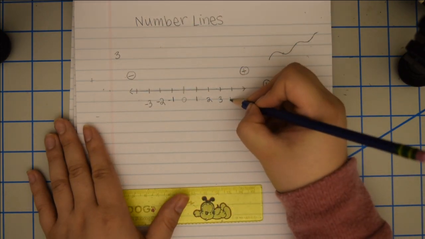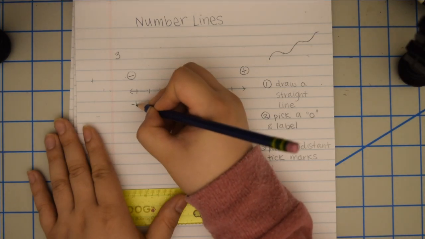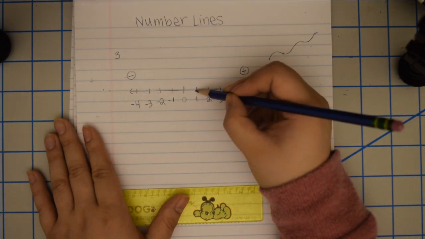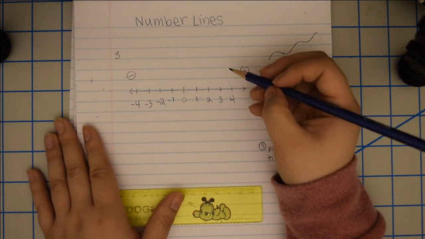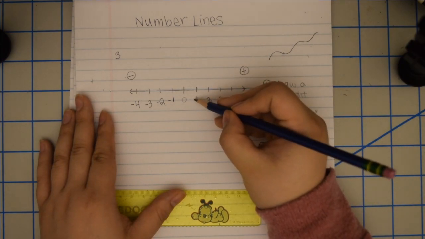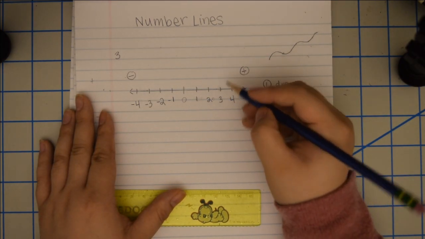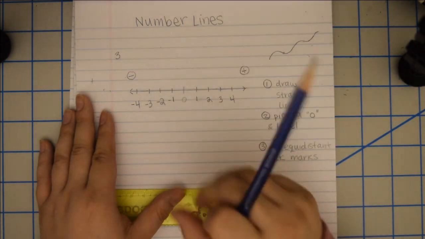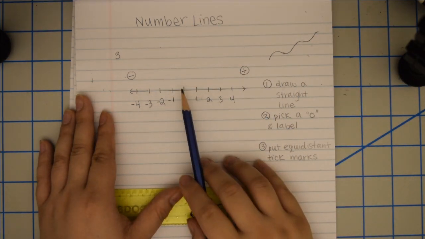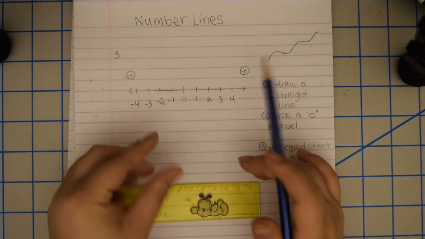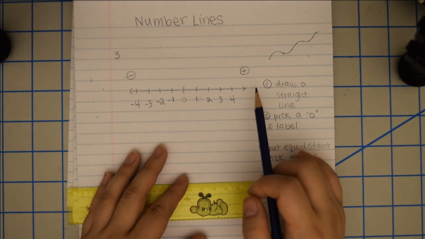The important thing is that since they are equal distance from each other, the numbers also have to be an equal difference from each other. So I can't just put 1 here and then 20 and then like 0.3. That doesn't make any sense. So as long as you set your scale, you're basically setting your 1. What is your 1? Then you're just counting from there.